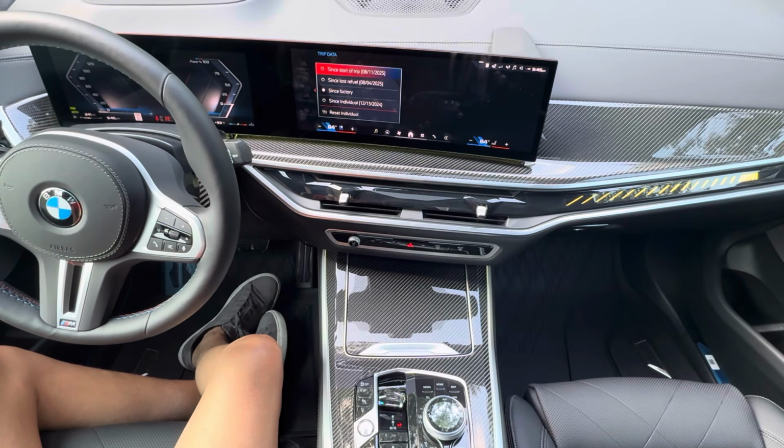Do you really want to reset all trip data, such as average consumption? No. Okay, then I won't change anything for now.